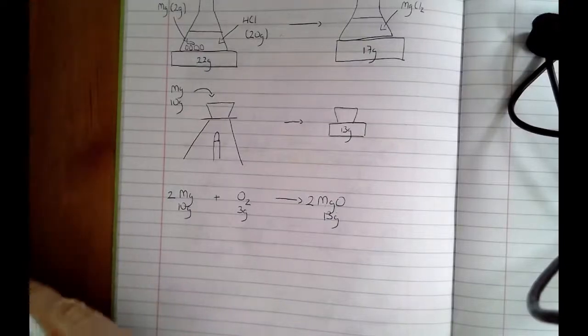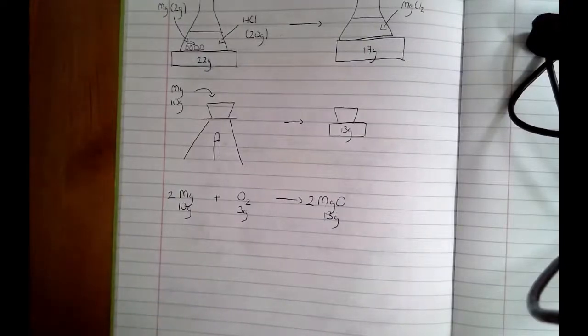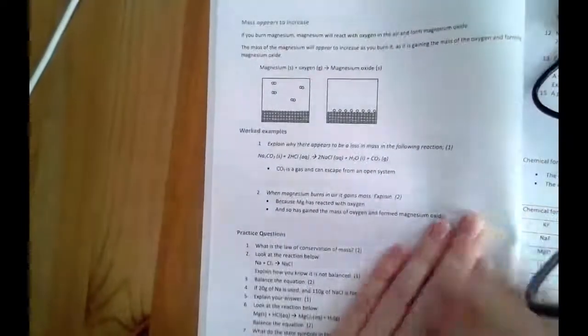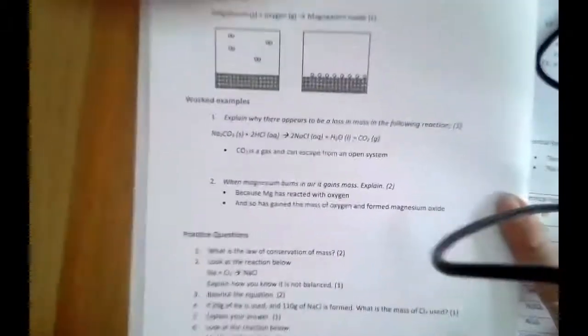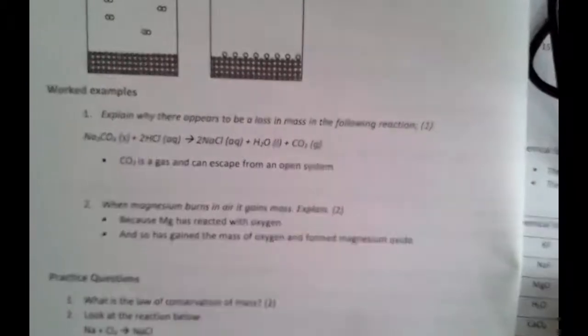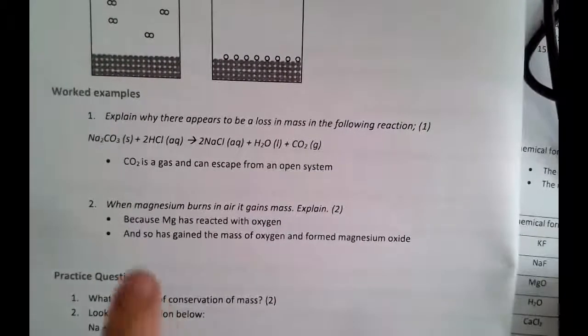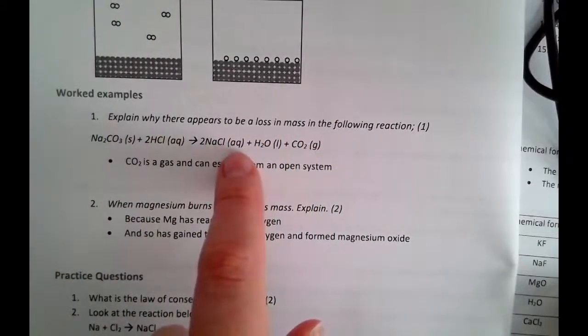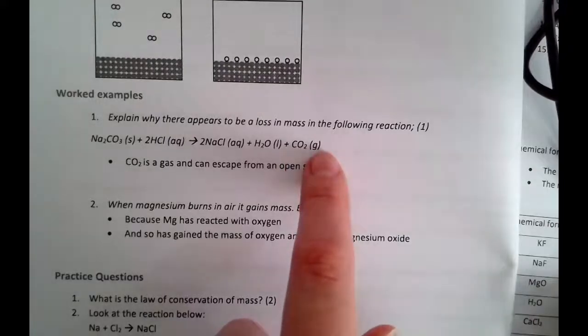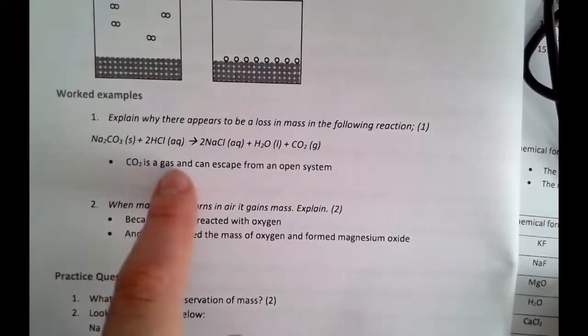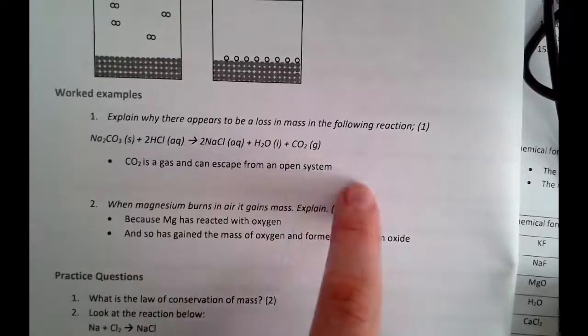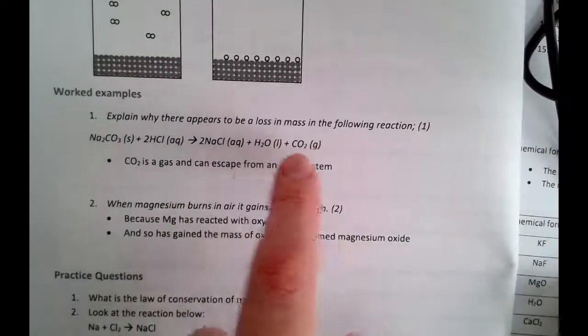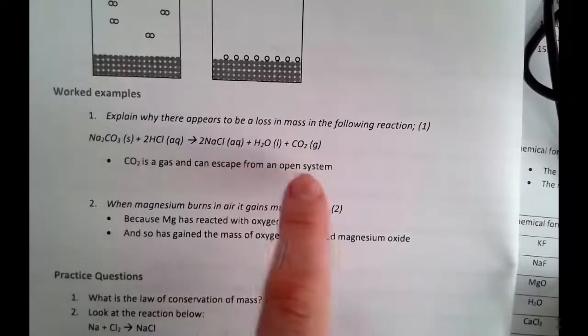So I have written here 2 worked examples of these questions. Example 1: explain why there appears to be a loss in mass in the following reaction. So there's a reaction here. You look at the products, you see that one of the products is a gas, and then you say CO2 is a gas and can escape from an open system. So you must mention that you've got a gas, and you must mention that it can escape if you've got an open system.